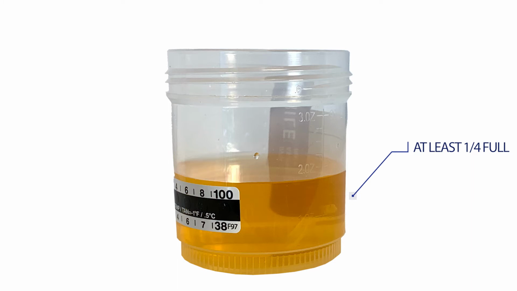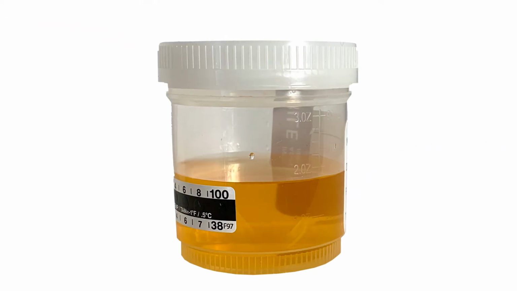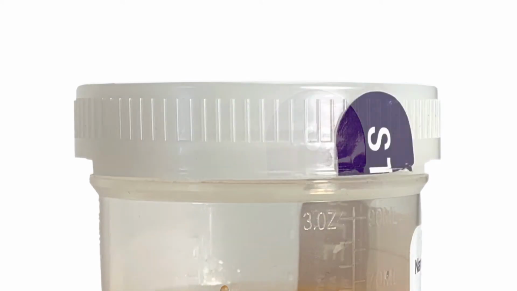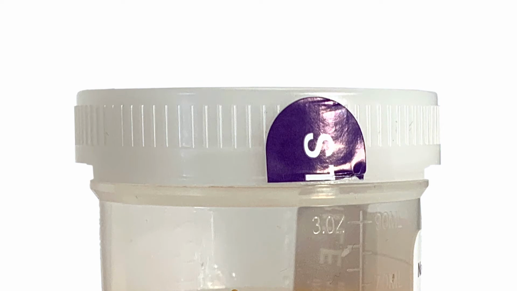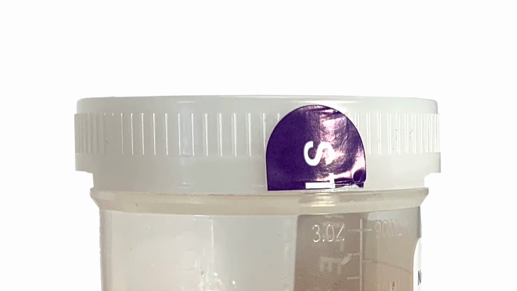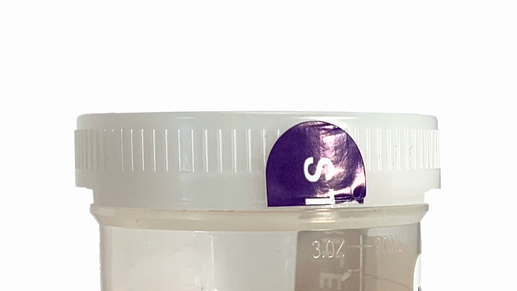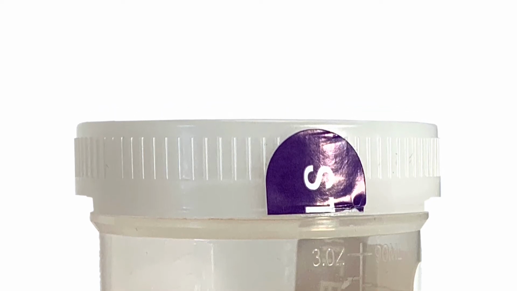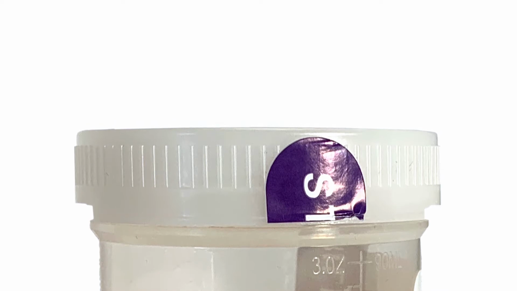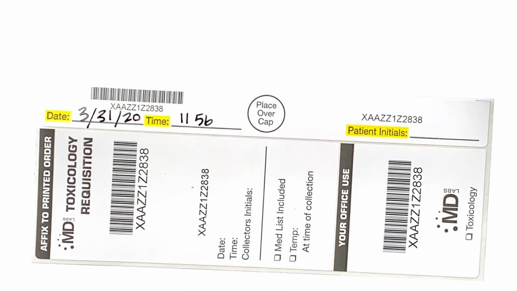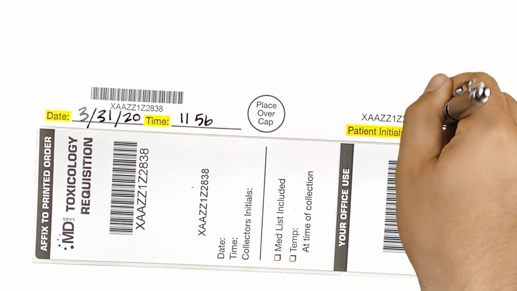If there is enough urine in the cup, make sure the lid is screwed down tightly before affixing the label over the lid. Turn the lid clockwise until you hear a click. It is common for patients to not tighten the specimen cup lids appropriately, which can result in untestable samples and damaged paperwork. Once the lid is securely tightened, write the collection date and time using a 24-hour format, along with the patient's initials on the chain of custody label.